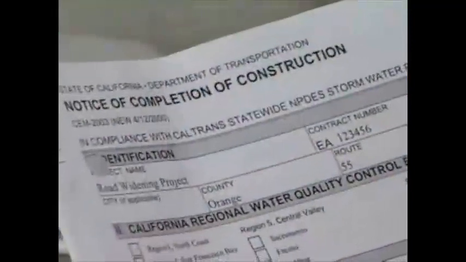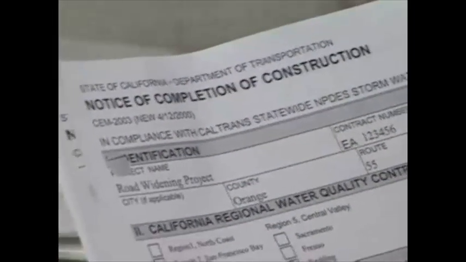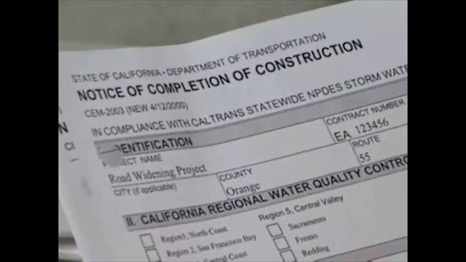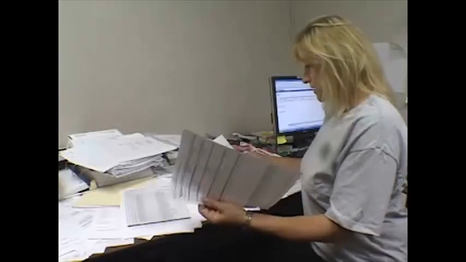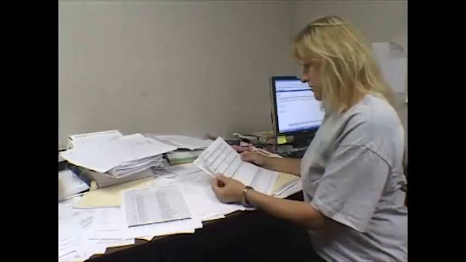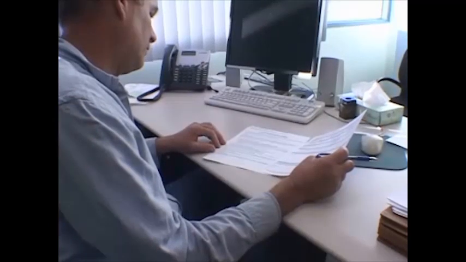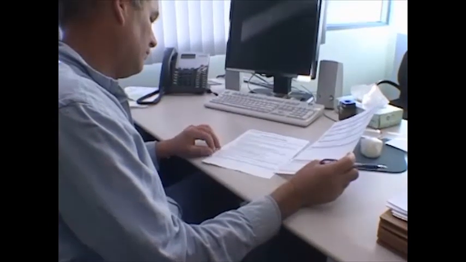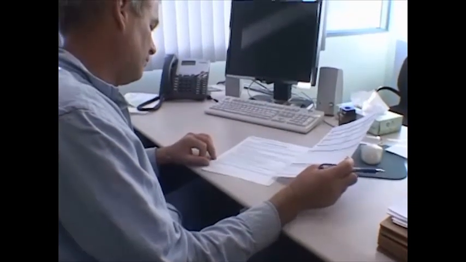The notice of completion of construction is equivalent to a notice of termination. This form provides information on the project, the basis of completion, and a brief description of how the completion requirements have been met. This form is completed and signed by Caltrans and is submitted to the Regional Water Quality Control Board. A copy is inserted into the SWP at the end of the project.